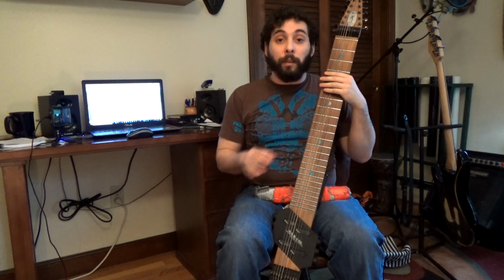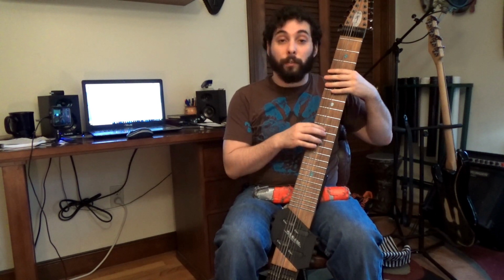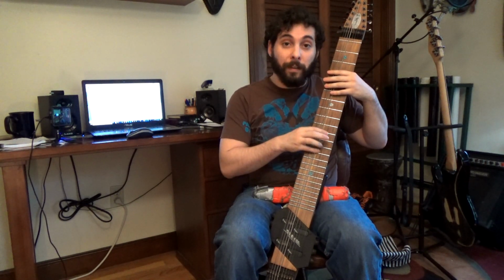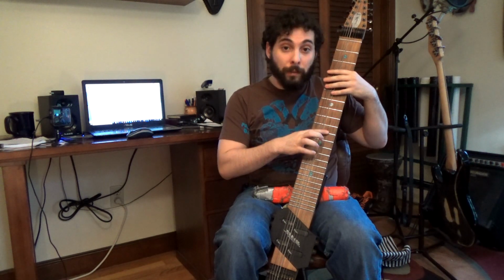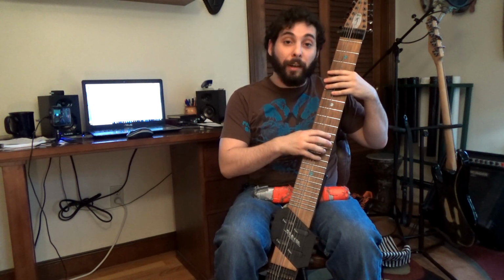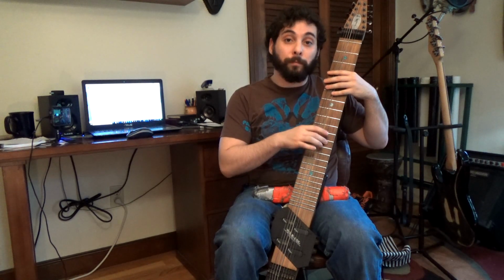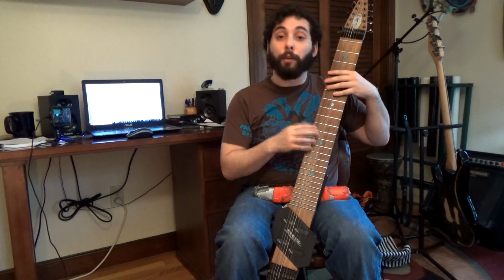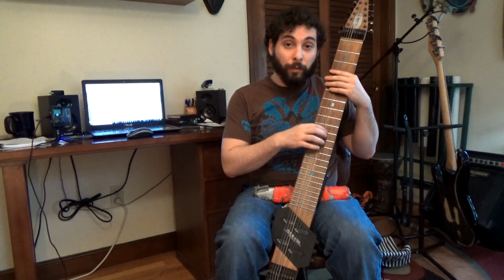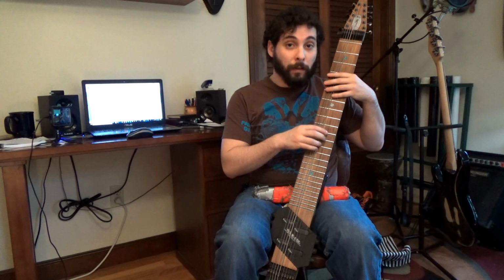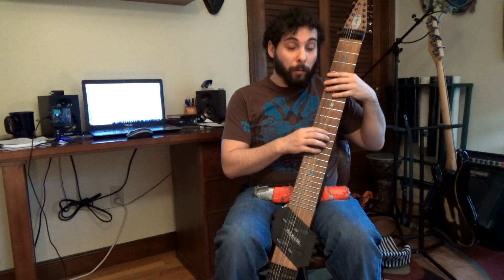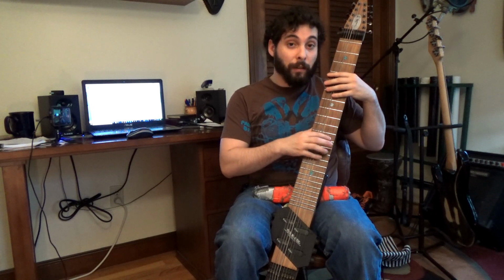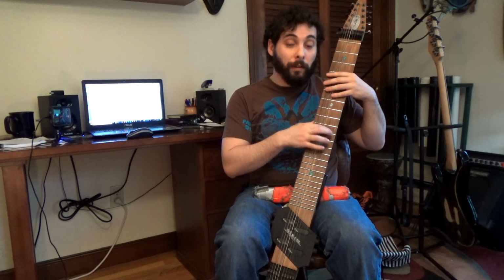So the Dorian mode's intervallic makeup is starting on the root, then a whole step up, then a half step, then a whole step again, half step, and a whole step back to the root. You could also say it's made up of a root, a major second, a minor third, a perfect fourth, a perfect fifth, a major sixth, and a minor seventh in relation to the root.